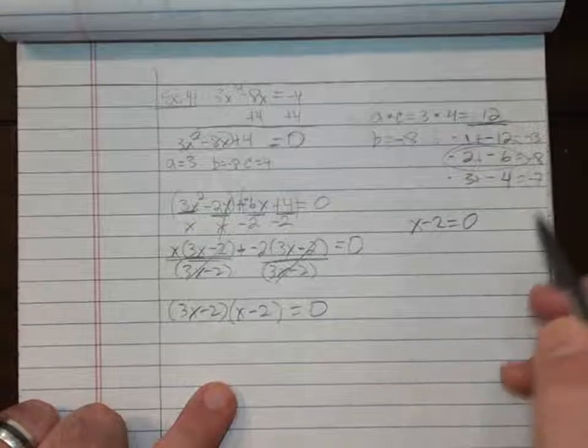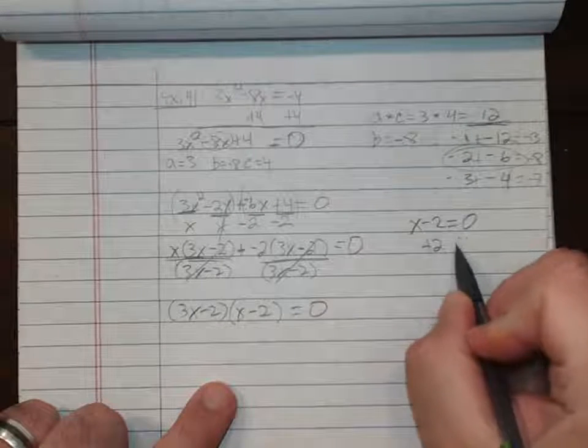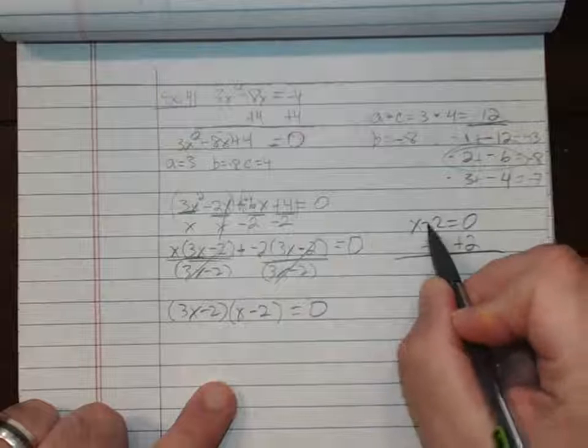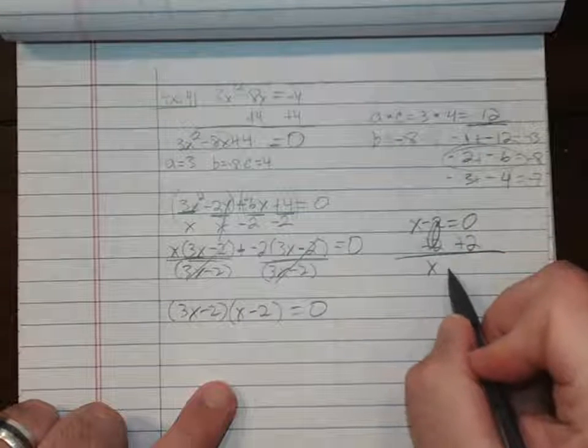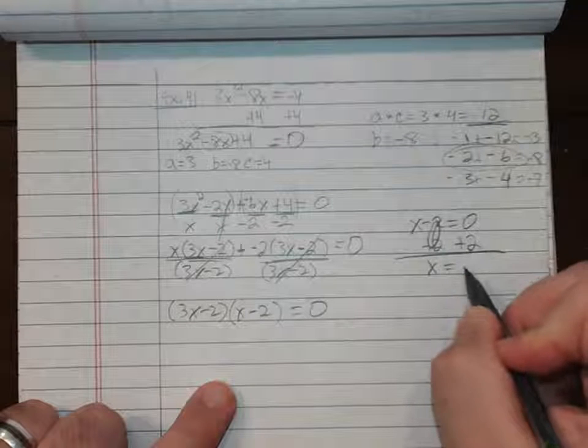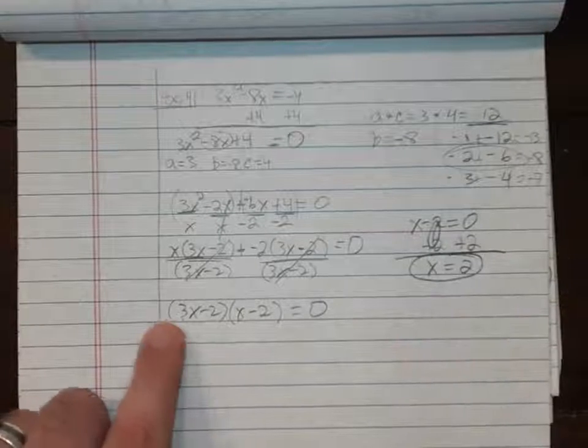x minus 2 equals 0. To solve that, you add 2 to both sides. Negative 2 plus 2 is 0. x minus 0 is x. On the other side, 0 plus 2 is 2. So one of our answers is 2.